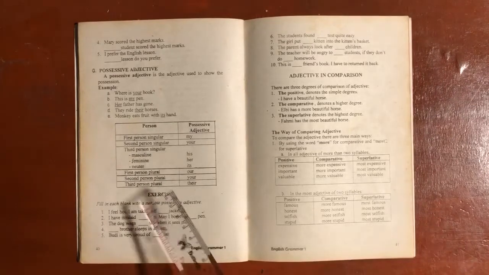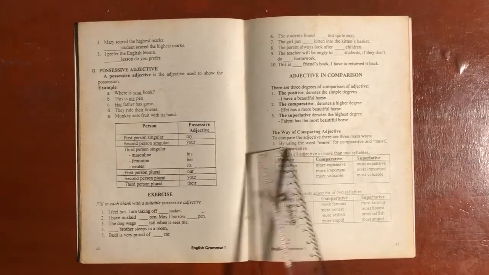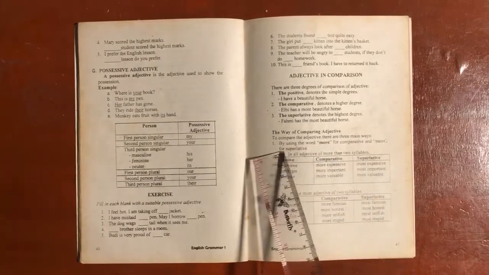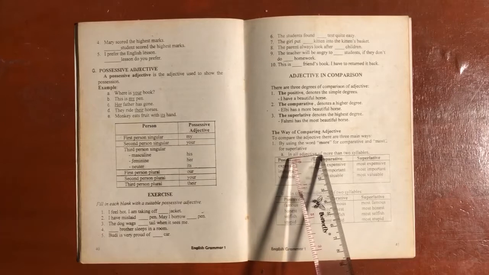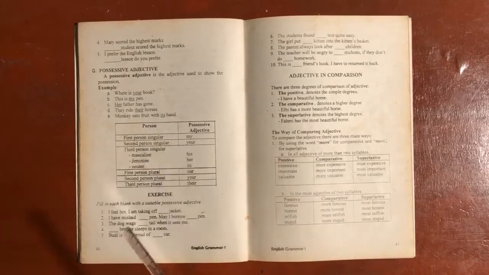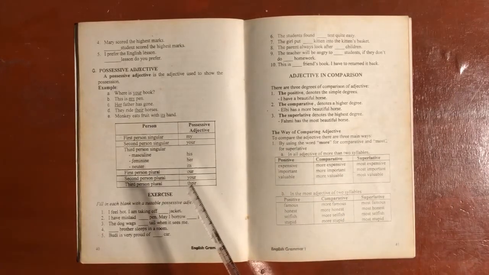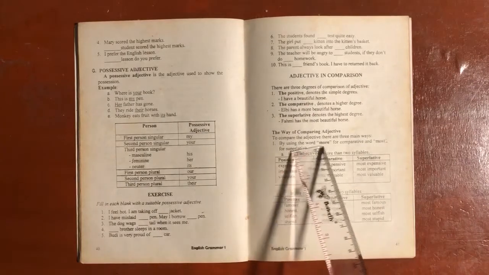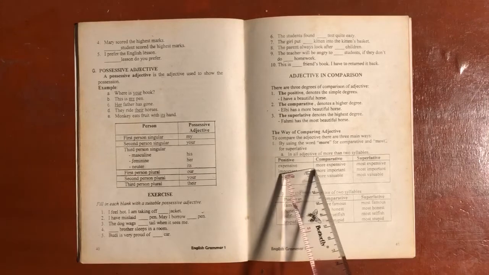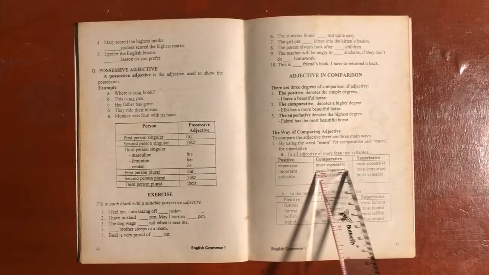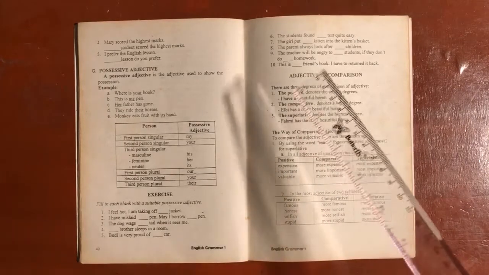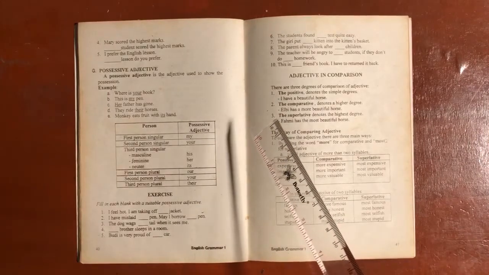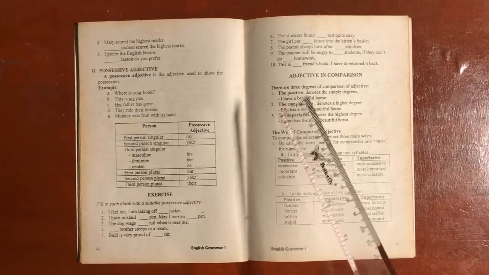The way of comparing adjective. To compare the adjective, there are 3 main ways, by using the word more. How to compare between 2 things using an adjective? For example, using more: positive, expensive. In comparative, more expensive. If someone says that I have a fancy car, I have a $6,000 car.